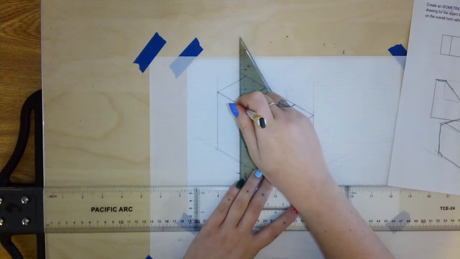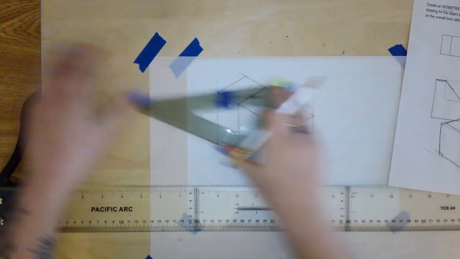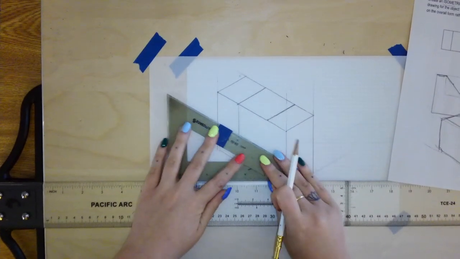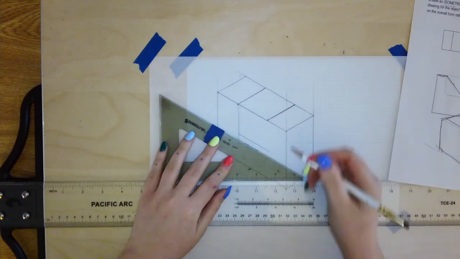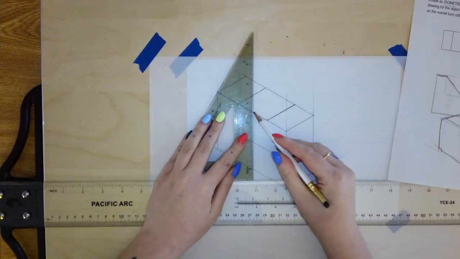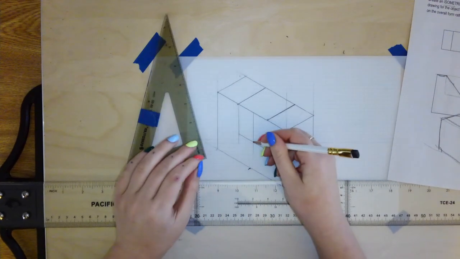So like I said, I'm just going to put a guideline straight down, and then once I figure out how far down I want it to go, I'm going to go over. So I'm going to try to pick where the middle of this would be by just eyeballing it. So I'll say that's the middle.